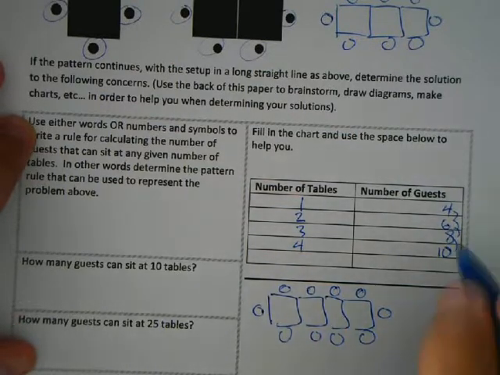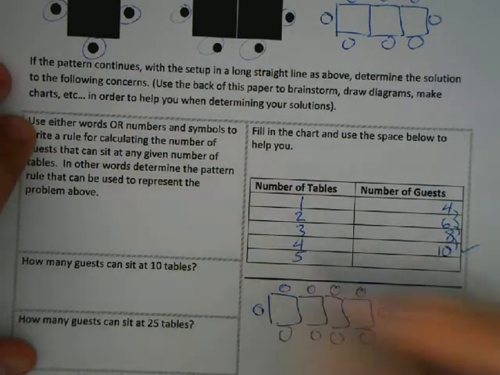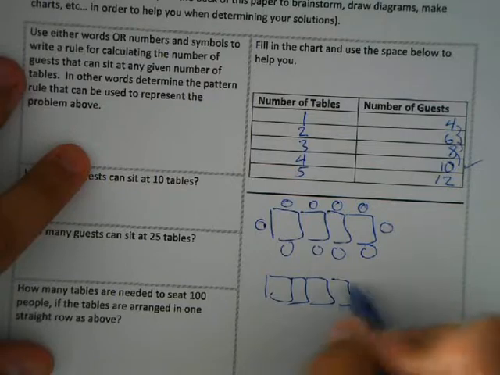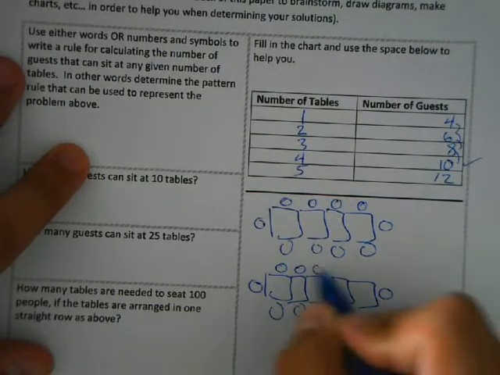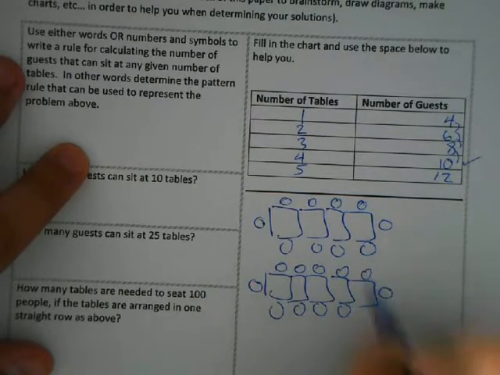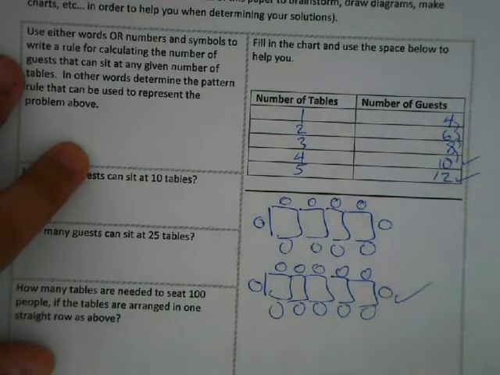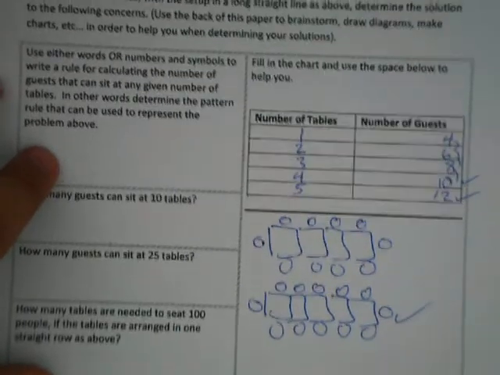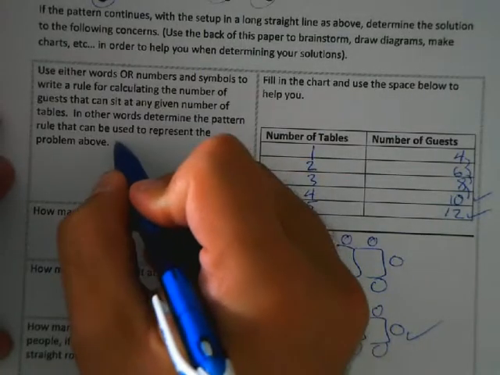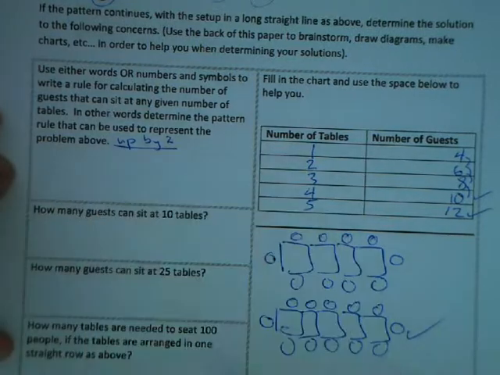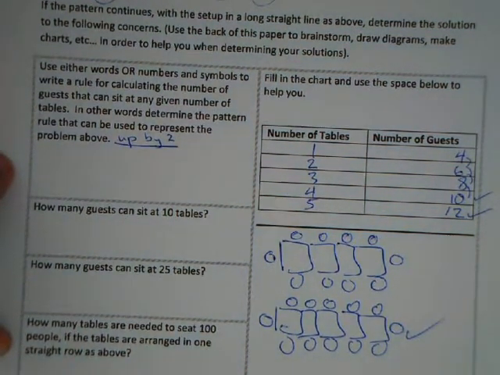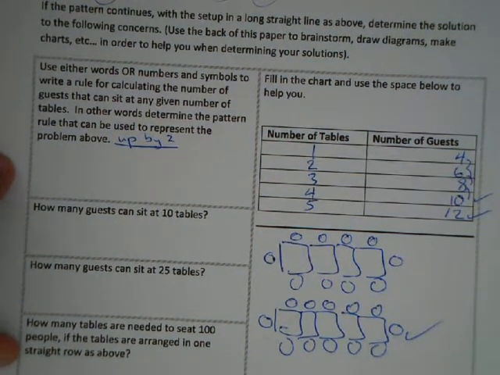So that's good. What about 5? Well, I'm guessing it's going to be 12. 1, 2, 3, 4, 5 tables. I've got 1, 2, 3, 4, 5, 6, 7, 8, 9, 10, 11, 12. Good. So that means we can tell that the pattern is going up by 2. So let's try to figure out how we can write a relationship.